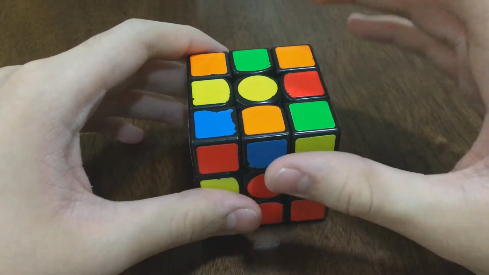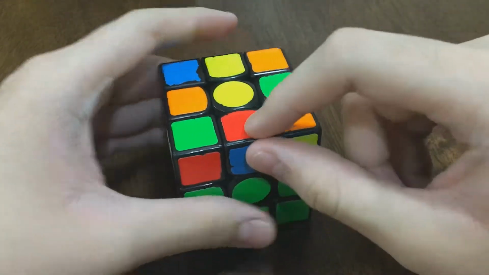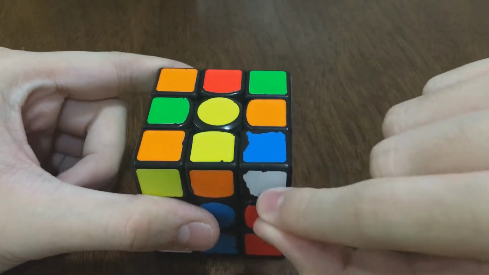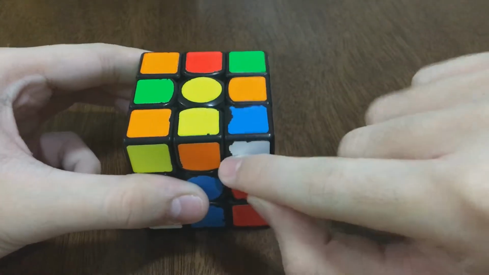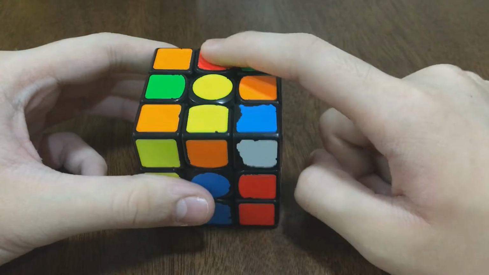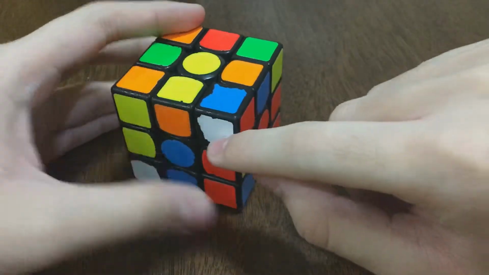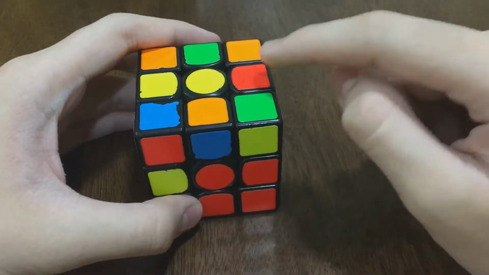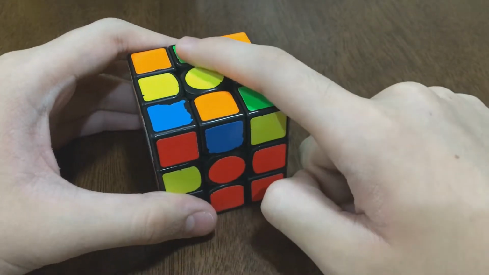The concept of this case is that you do not want the edge to be in one line with the direction where the white is facing. For example, if the white is facing here, you do not want the edge to face here. You do not want the edge here. And if the white is facing here, that means this is where you want the edge to be, because if the white is facing here, we do not want the edge to be here.